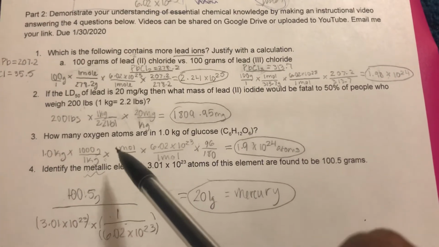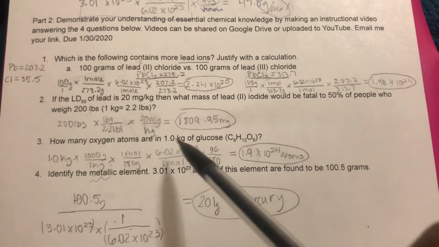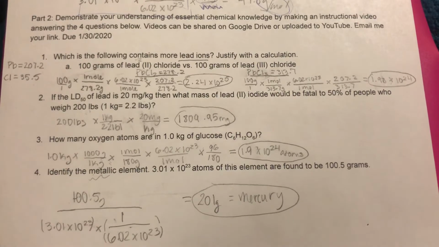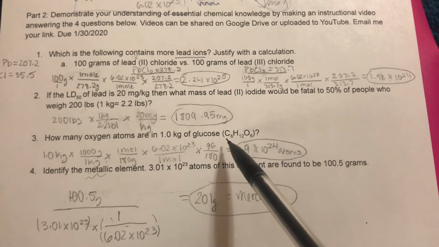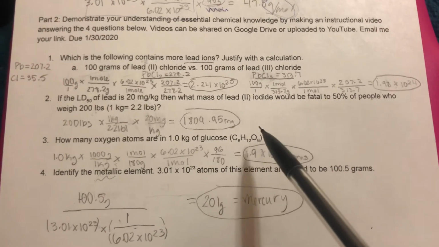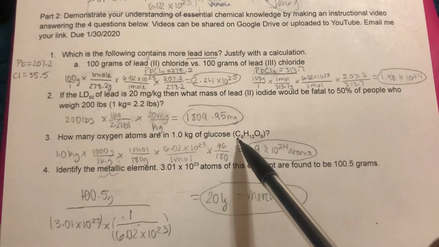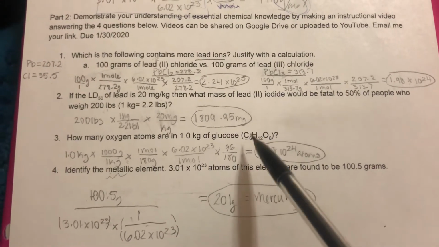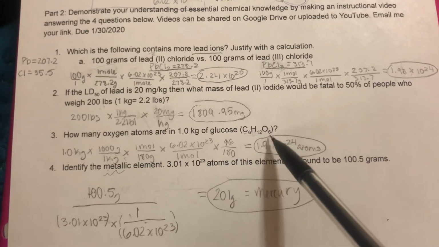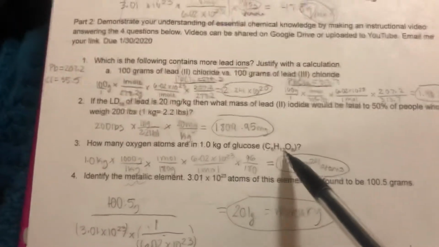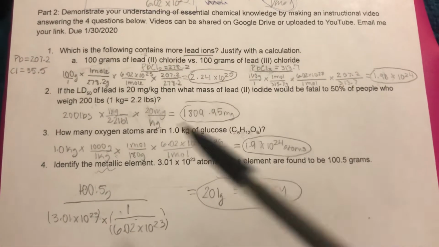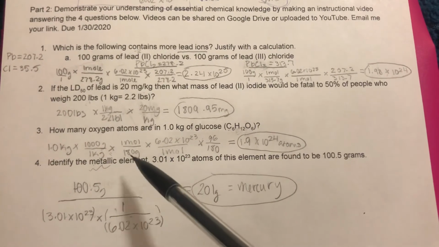Then I multiplied by the molar mass of glucose, which is 180 grams, by adding up the mass of carbon, hydrogen, and oxygen, which would be 12 times 6 plus 12, because hydrogen has a mass of 1, plus 6 times 16. 16 is the mass of oxygen, which adds up to 180 grams.